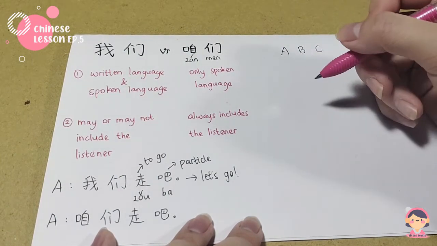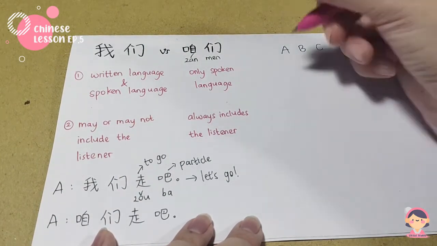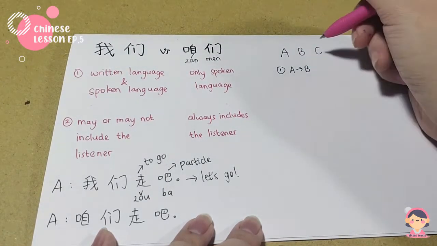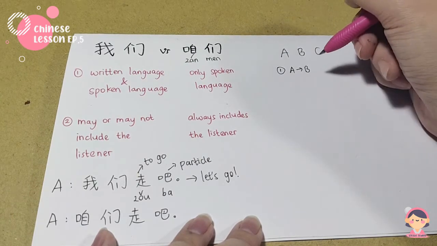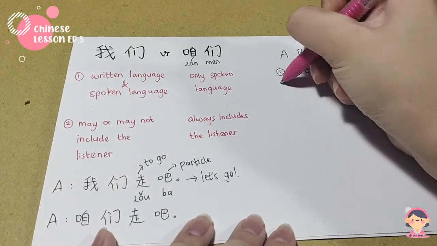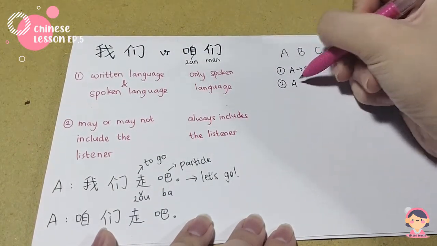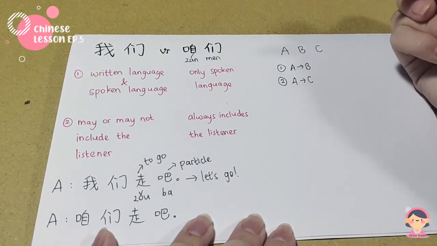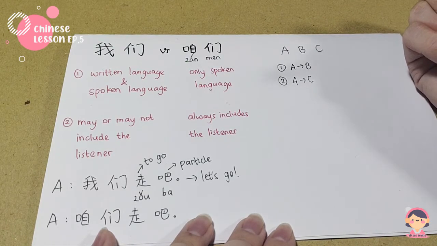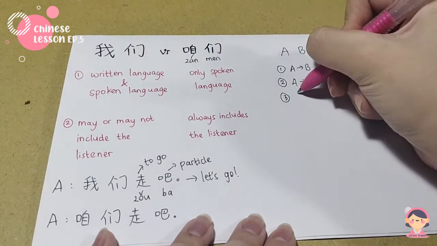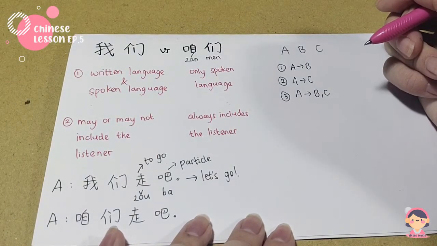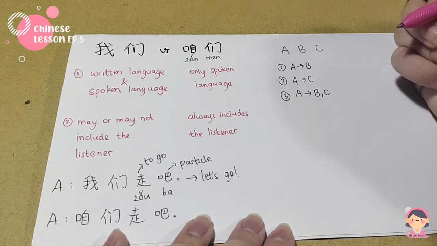If A said 我们走吧, there are 3 possibilities. The first is A only talked to B and excluded C. So A and B left the coffee shop. The second possibility is A only talked to C and excluded B. So A and C left the coffee shop. The third is A talked to both B and C, and A, B, and C left the coffee shop.